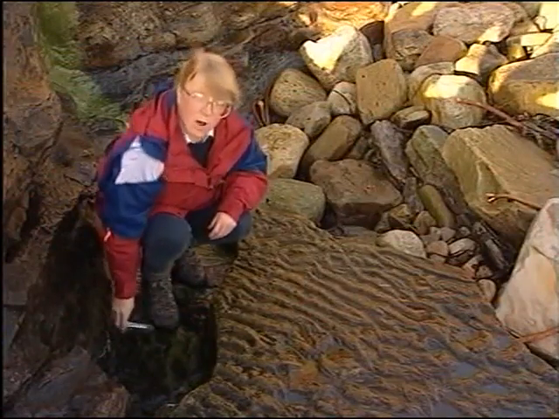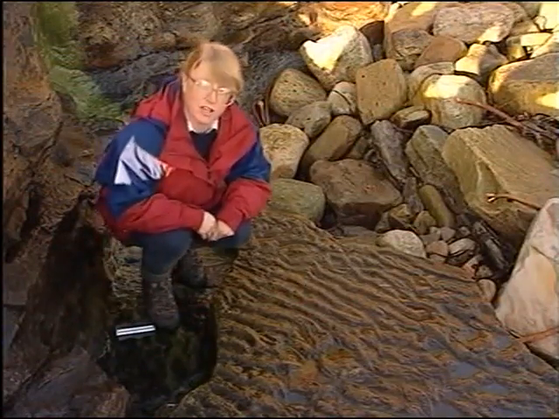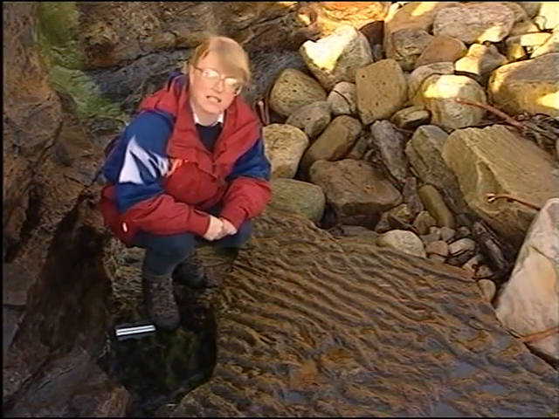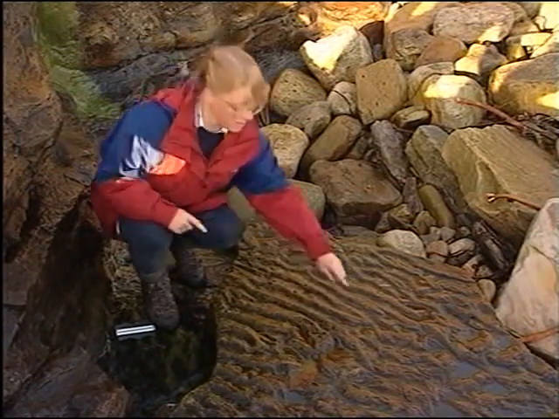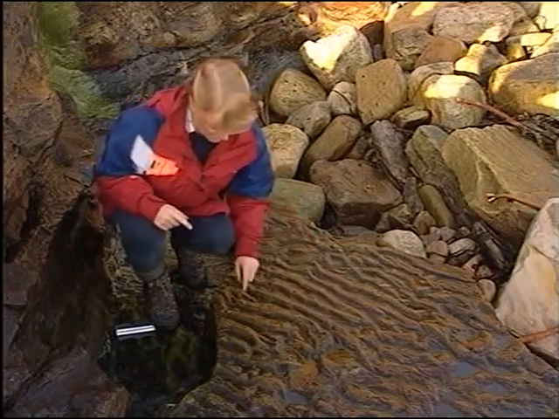The second reason why we know that they're wave-formed ripples is because the crests of them split into two. They bifurcate, such as here and also here. Just like those that we saw on the modern beach on Holy Island.